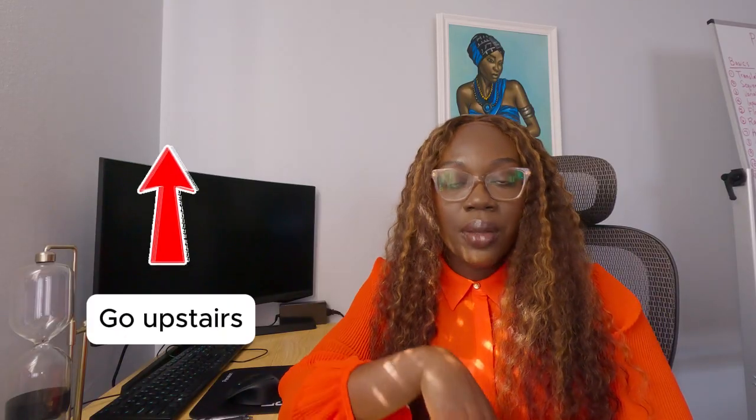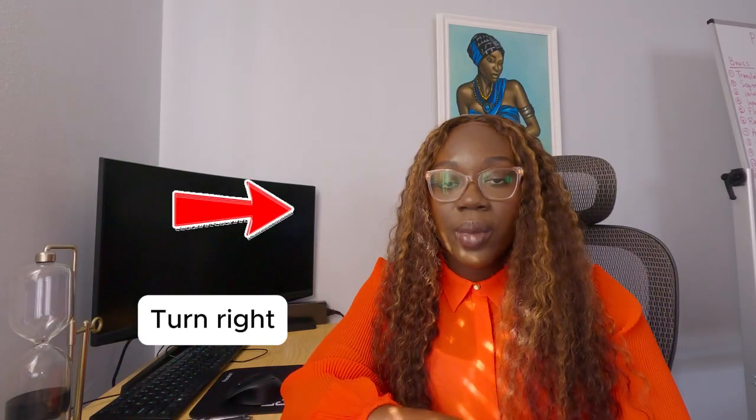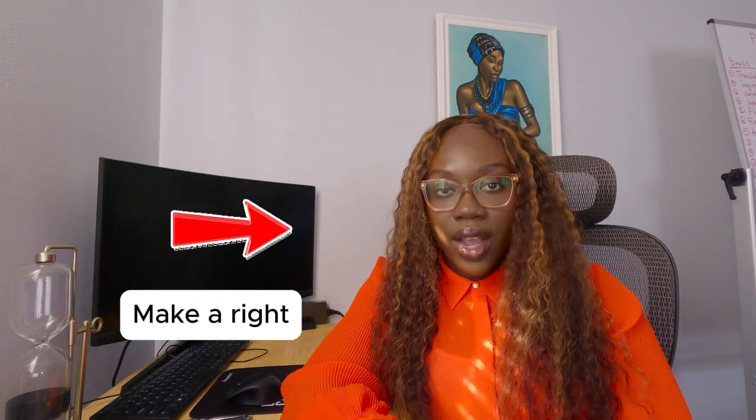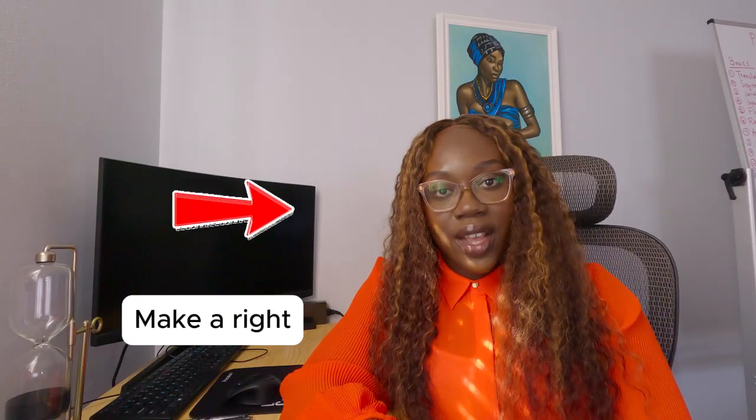So I want to give you this example and I want you to think about it from this perspective. Imagine you're at my house and I need you to find my phone. I can tell you how to find my phone in two different ways. I can either tell you, go upstairs, make a left, turn right, and my phone is on the nightstand. Or I can say, from the front door, take a few steps, then make a right, go upstairs, make a right, then make a left, and then my phone is on the nightstand.